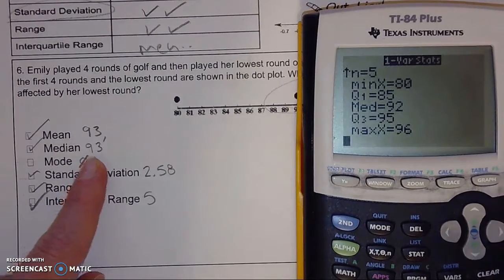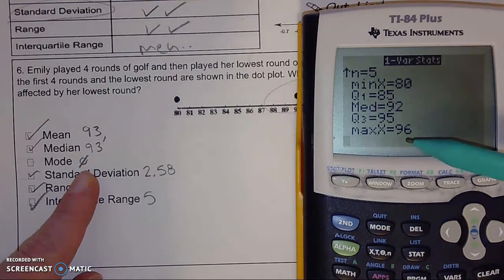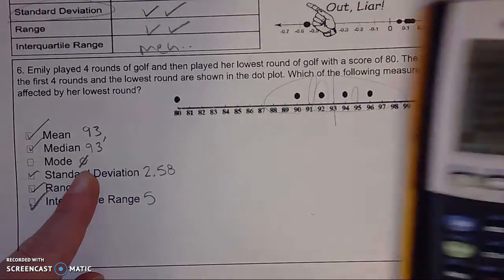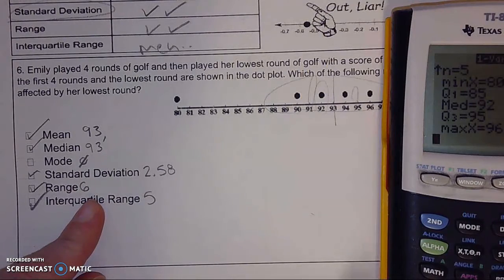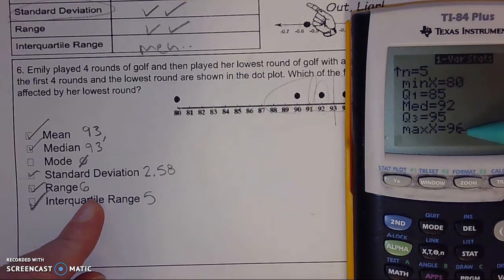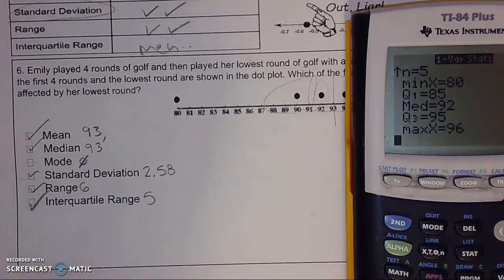Okay. The mode, obviously it doesn't tell you on here. You just gotta use your brain. Mode didn't change. The range went from 6, and now it's 16. Interquartile range went from 5, and now it's 10. So you could actually write down all these values and just see that they changed.